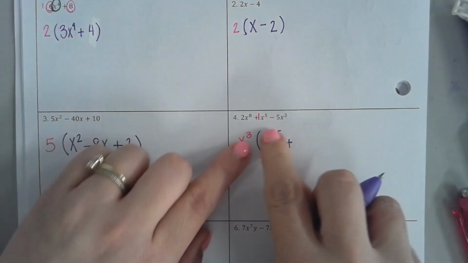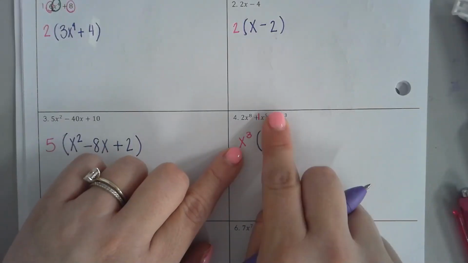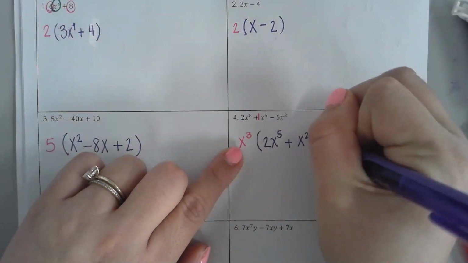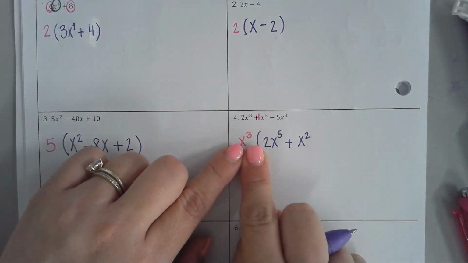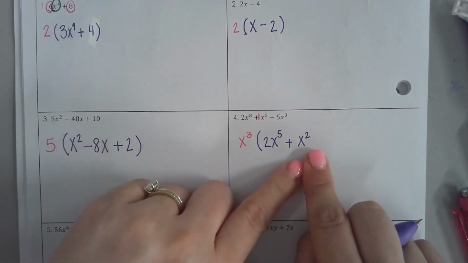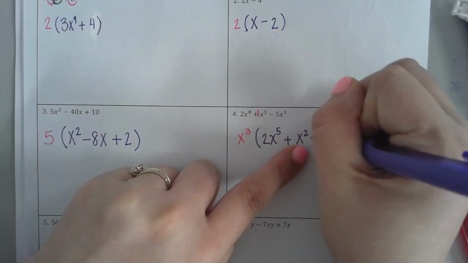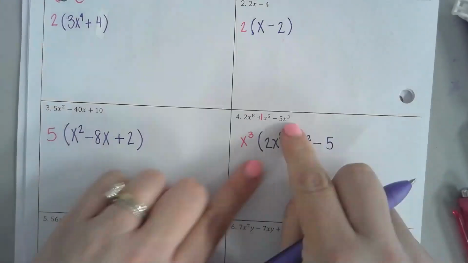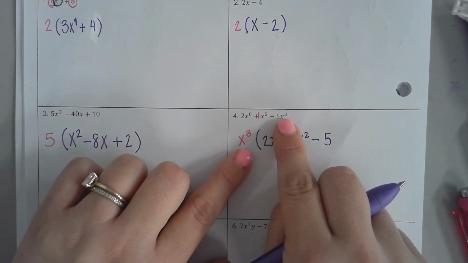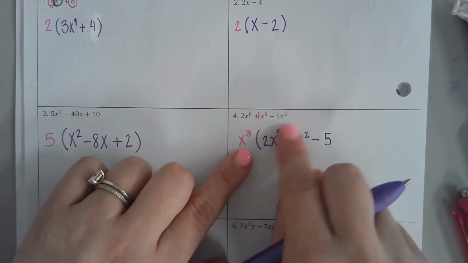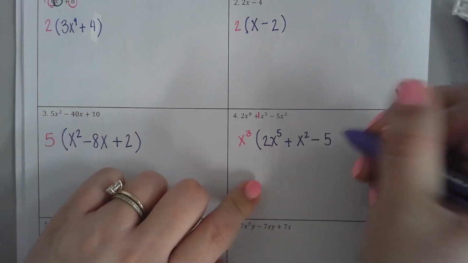Plus x squared. So we had an x to the 5th. We brought 3 of those to the front, leaving x squared. Minus 5. Not even any x's. That one had 3 to start with. All 3 of them went to the front.